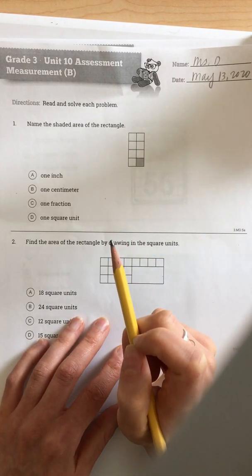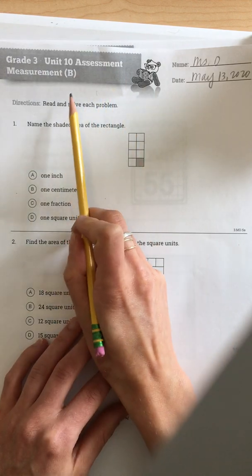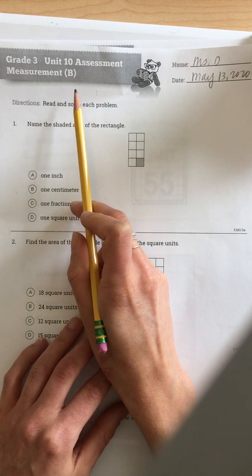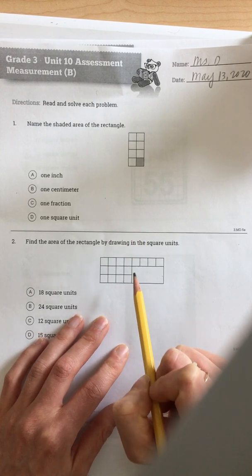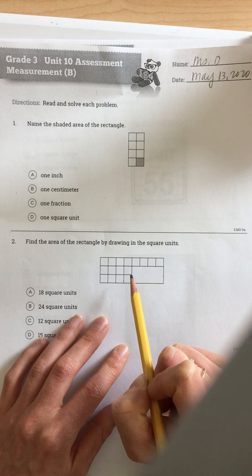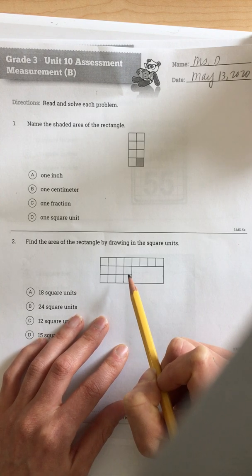Okay, third graders. I know that this looks familiar to you. It says it's the Unit 10 assessment, but it's version B. This is your pre-test. So I'm going to go through each of these together with you. Now you may be going through these with me one at a time. You may have already done them on your own and are using this as an answer key. So whatever you did, that's fine.